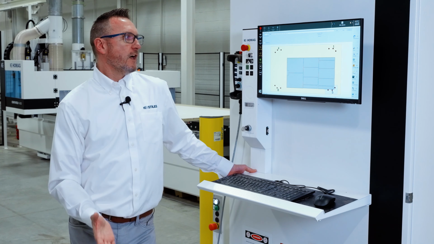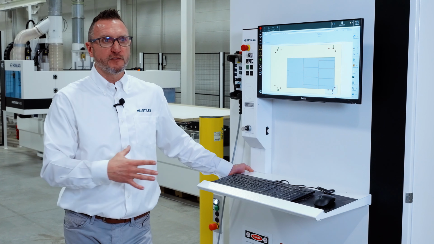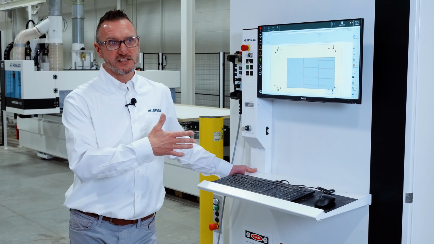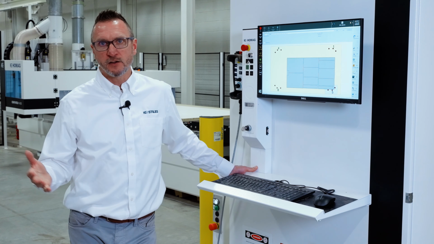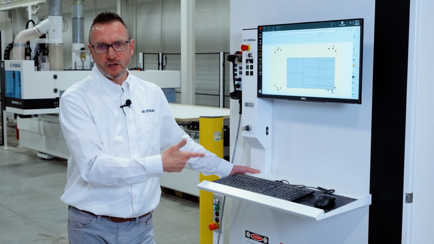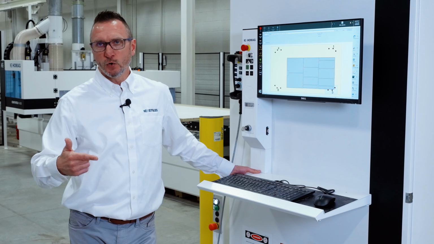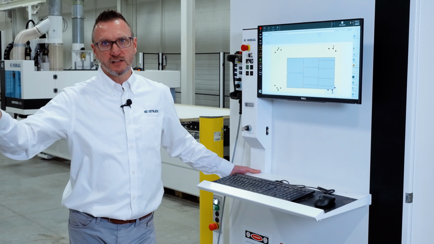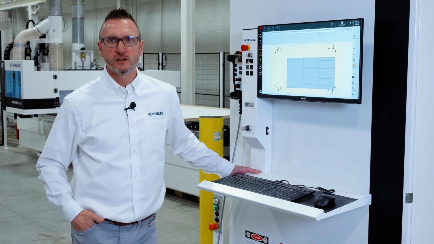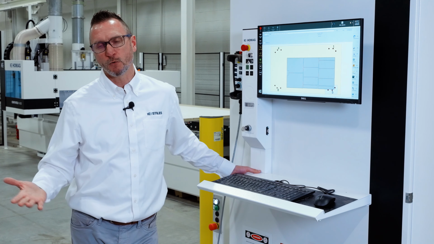WoodWOP also brings to you flexibility for rework. So if we're running nested programs that are coming out of the office and a part gets damaged, let's say we're transferring it from the nested machine to the edge bander and we bump something or we drop it and break an edge, we can extract that program from the nested file in WoodWOP on the machine and rerun it here without having to save up our rework, bring it to the office at the end of the day and have those programs regenerated for us to run either at the end of the day or in the next morning.